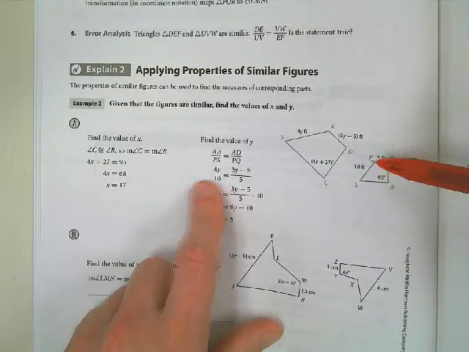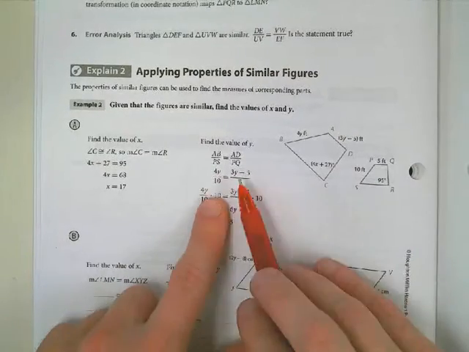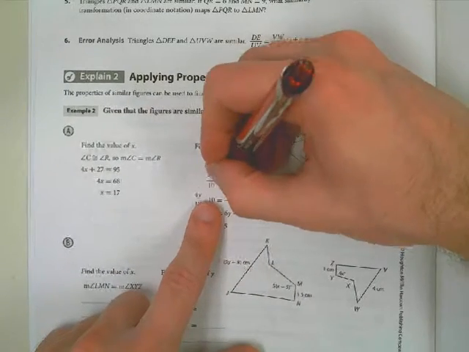The 10 here, when you multiply, what does the 10 multiply to when you multiply it to the 3y and the minus 5?